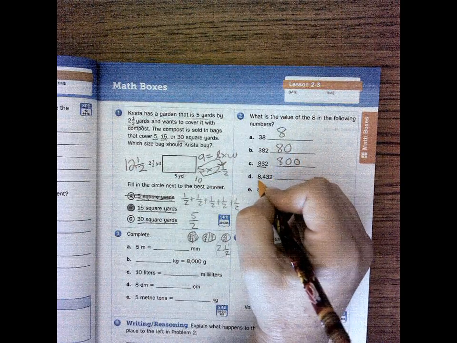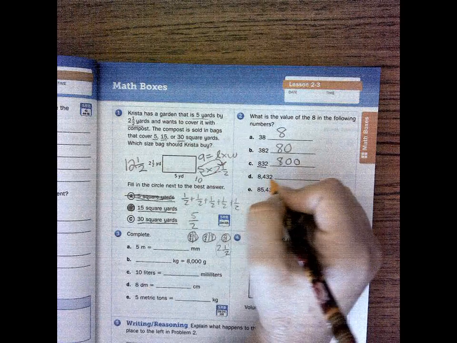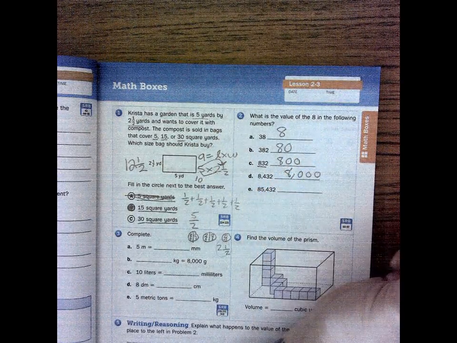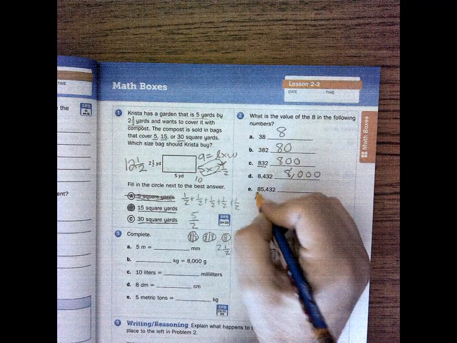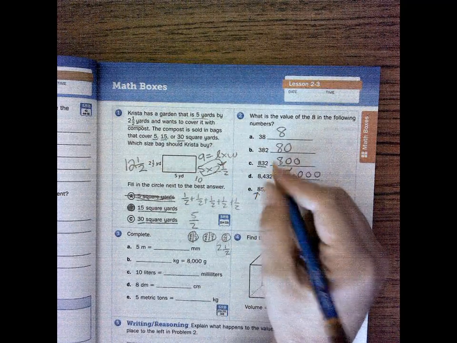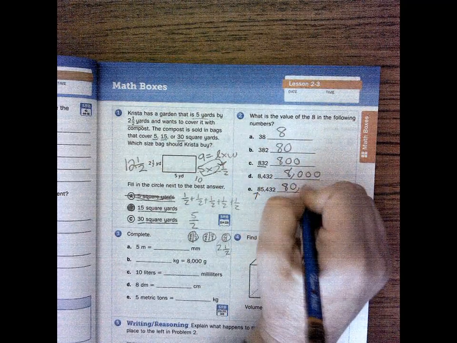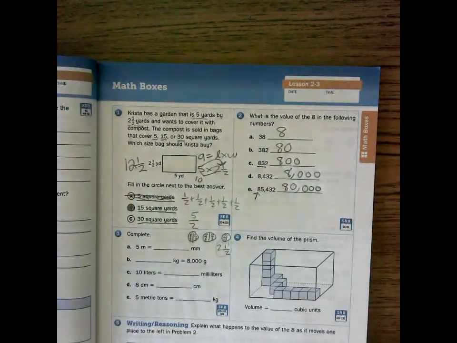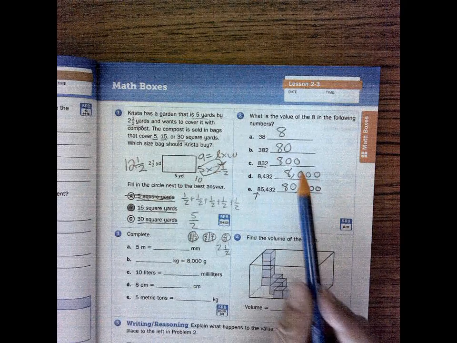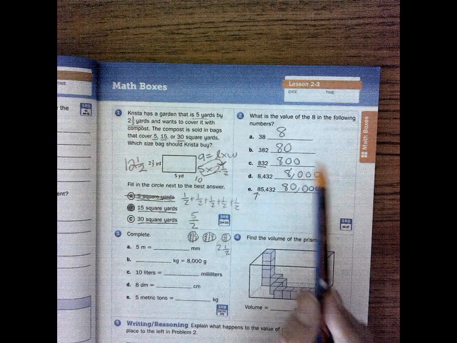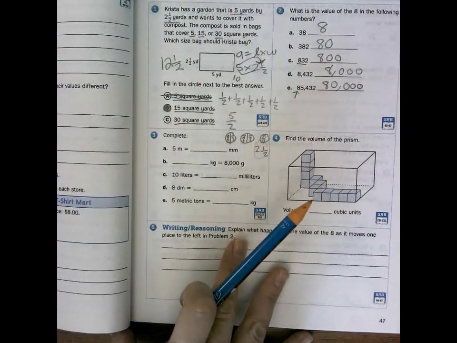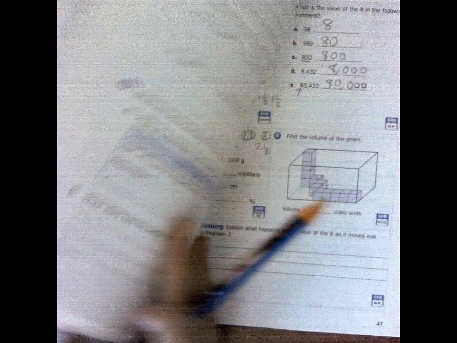Then I have 8,432, so it's worth 8,000 because the 8 is in the thousands place. Here the 8 is in the 10,000s place, so it's worth 80,000. Now, place value is important because all of these numbers are 8, but they're in different places, right? And then the higher the value, the more it's worth. Very important there.